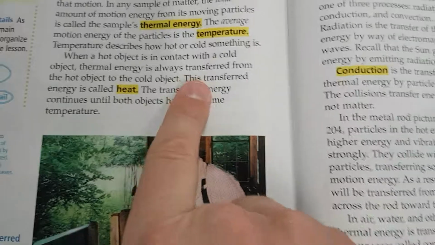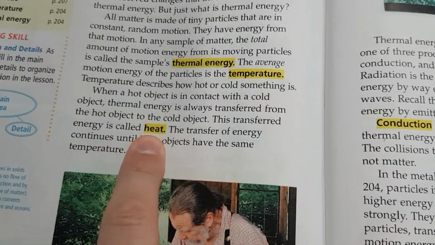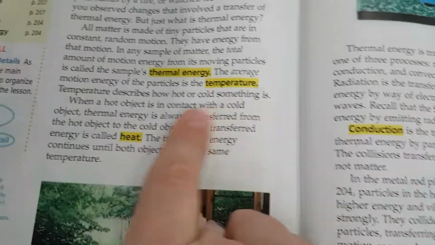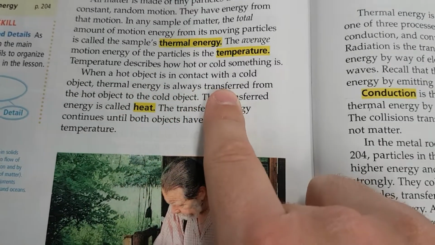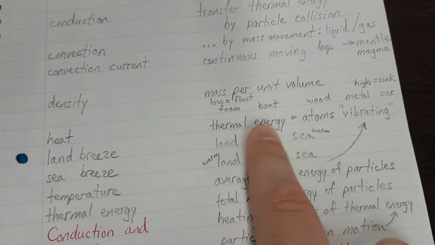Next up is heat. Page 204. Transferred energy is called heat. What else is it? When a hot object is in contact with a cold object, thermal energy is always transferred from the hot object to the cold object. So heat is thermal energy.